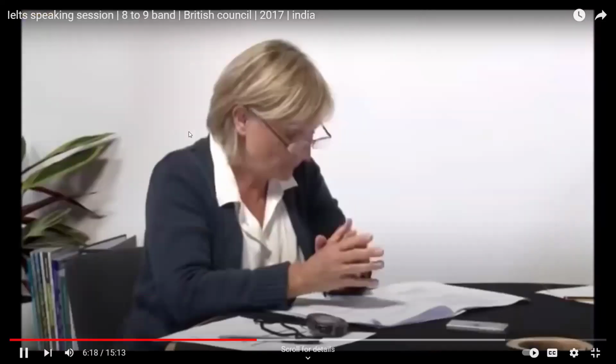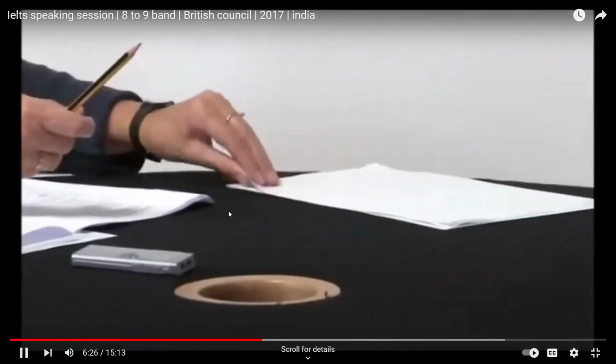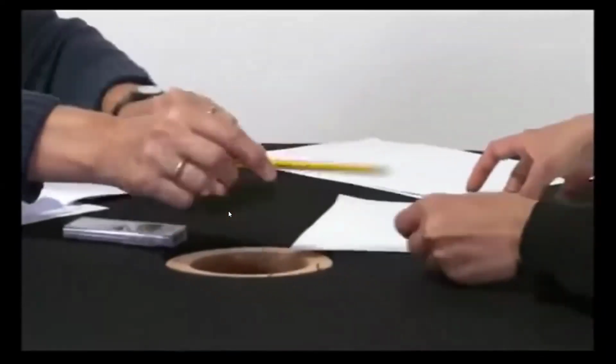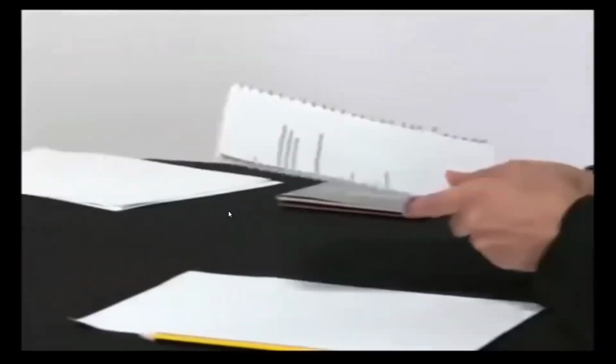Now I'm going to give you a topic, and I'd like you to talk about it for 1 to 2 minutes. You have 1 minute to think about what you're going to say, and you can make some notes if you wish. Do you understand? Yes. There's your paper and pencil. And here's your topic. I'd like you to describe a gift or present that somebody gave you recently.